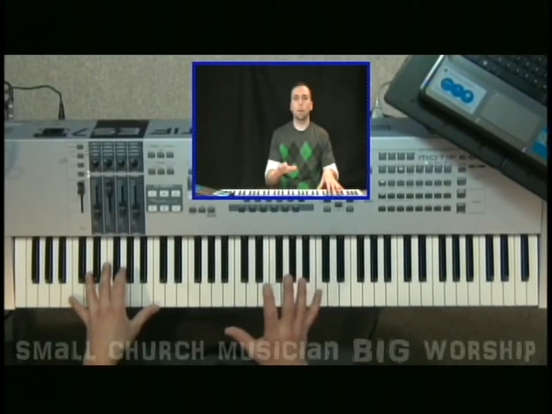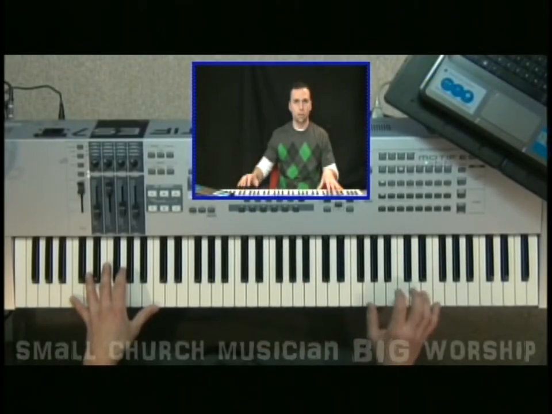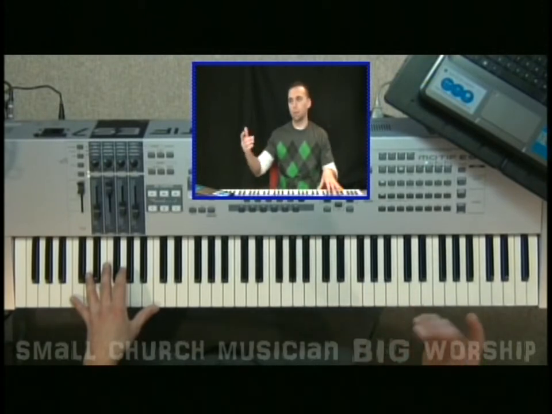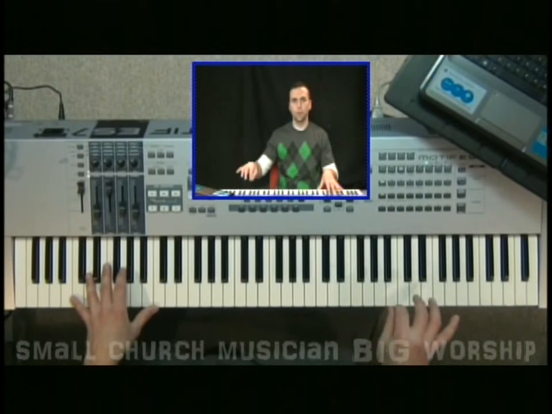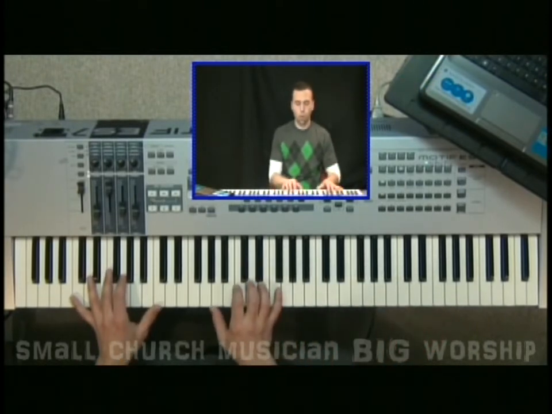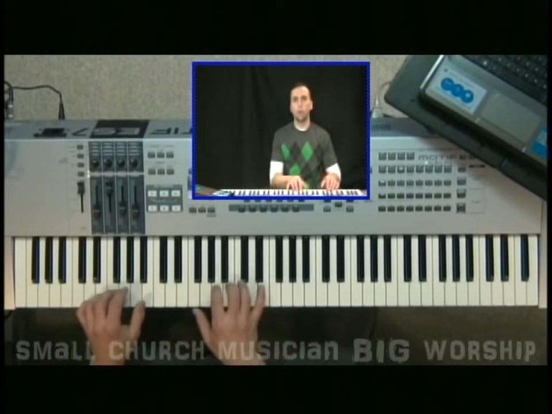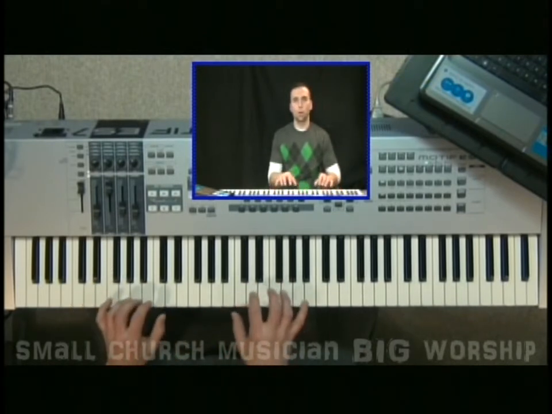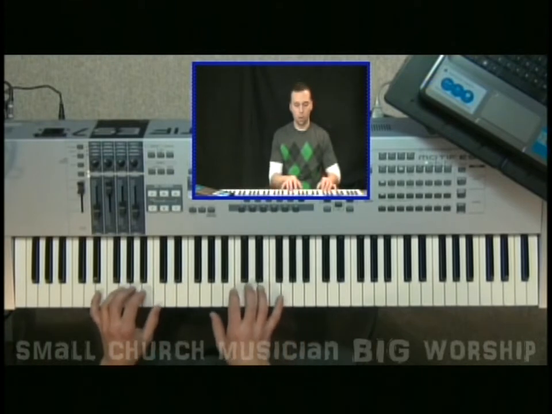How do you create big worship using this scale technique? So as we said in the beginning, using portions of scales for fills is a really cool thing. So once you get familiar with chords, you'll start to know your progressions and what chords belong to the root note that you're playing in, okay?